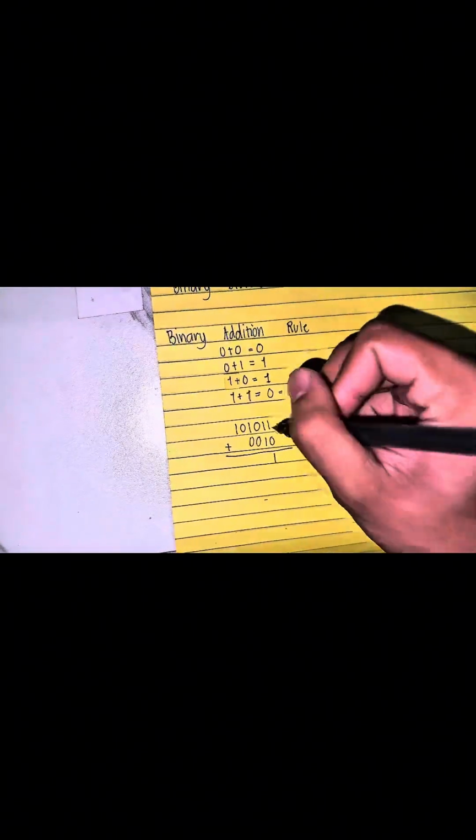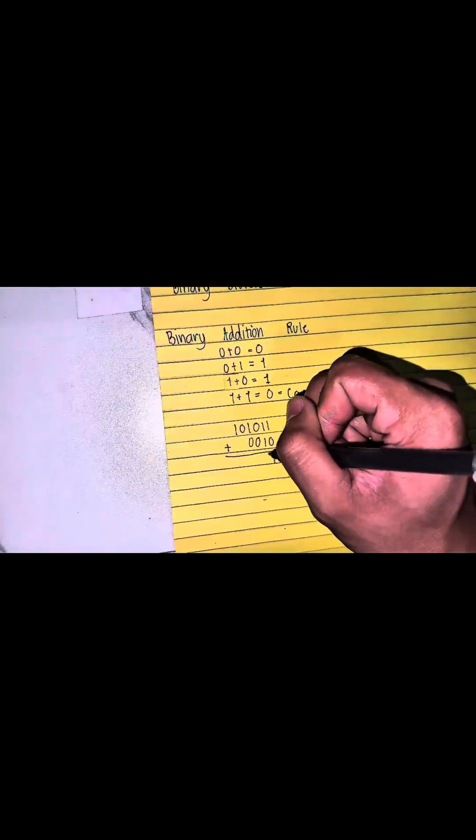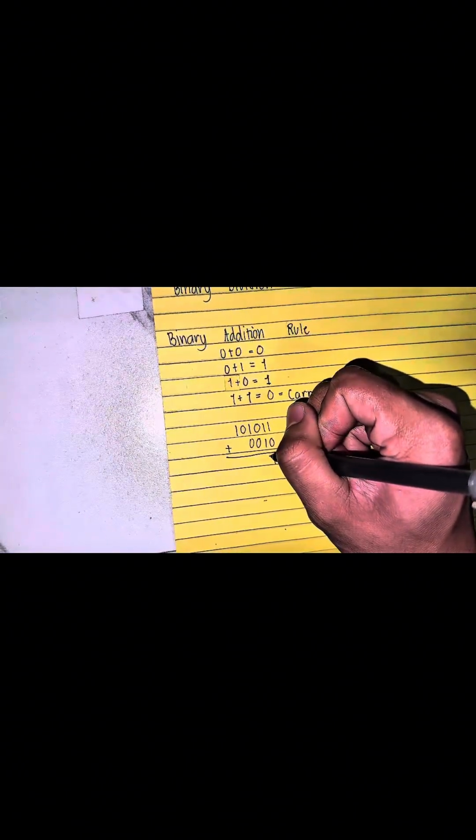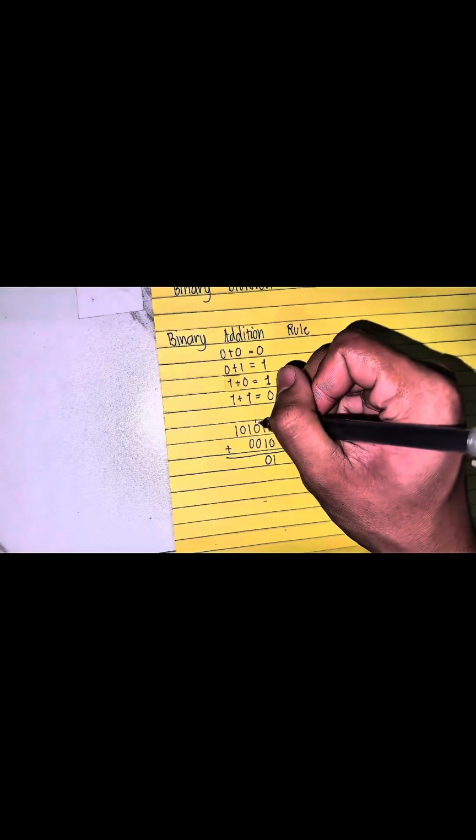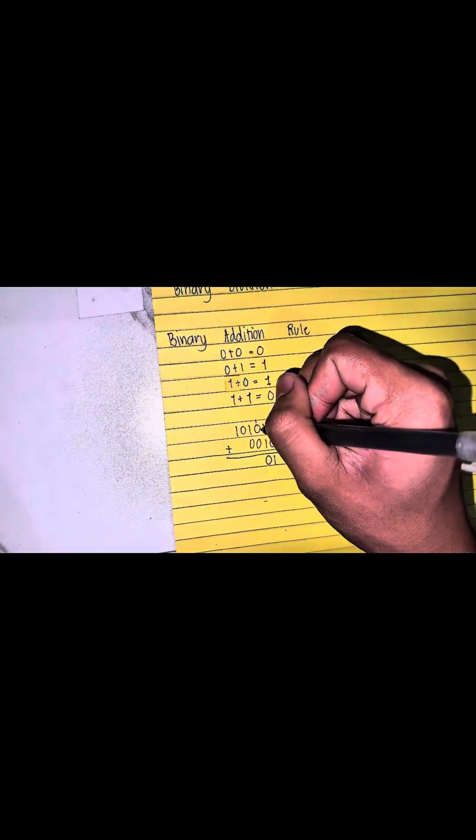In solving it, you're just going to use the addition rule. So 1 plus 0 equals 1, 1 plus 1 equals 0, carry 1. Then 1 plus 0 equals 1, and 1 plus 0 equals 1 again. Then 1 plus 0 equals 1, so bring down 0 and 1. So the answer will be 101101. Now we're done with binary addition. Let's go to binary subtraction.